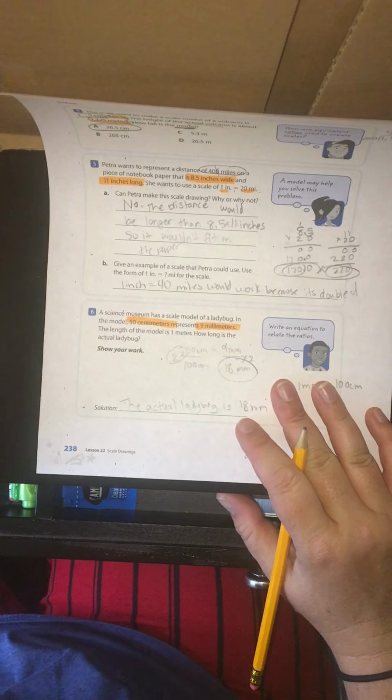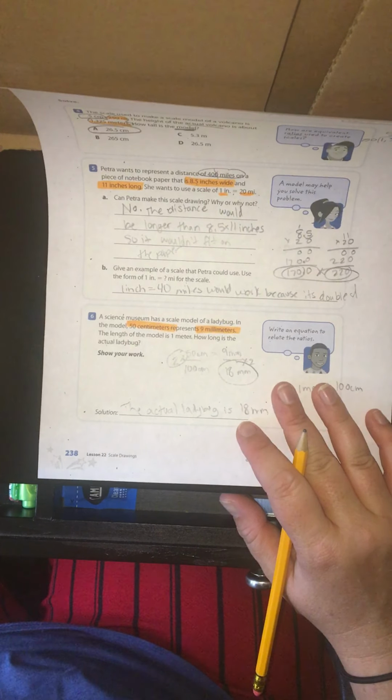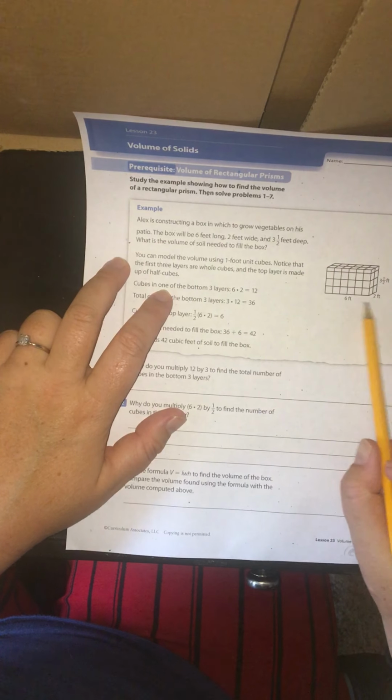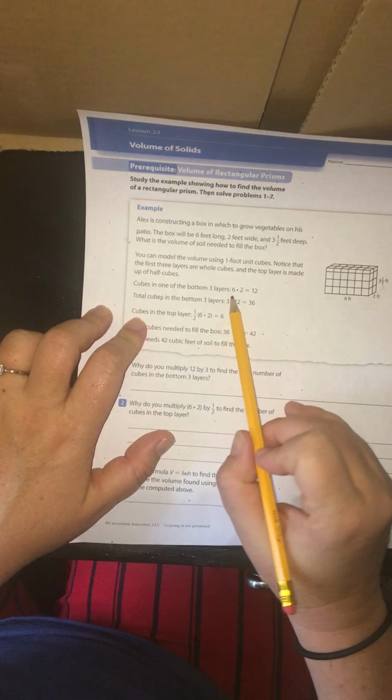We're going to move from 238 to 241. Here's 241. And actually, you're talking about the volume of solids. So we're going through all of the different solids. We're talking about how can we multiply them to get a volume. Okay, so here's their example. They're growing the vegetables 6 by 2 by 3.5.